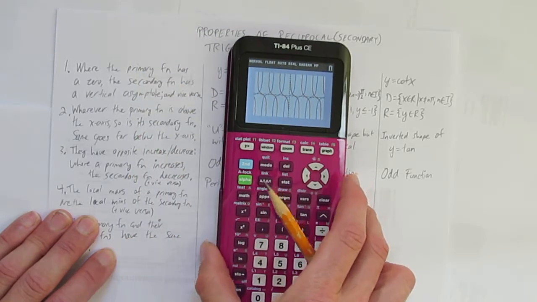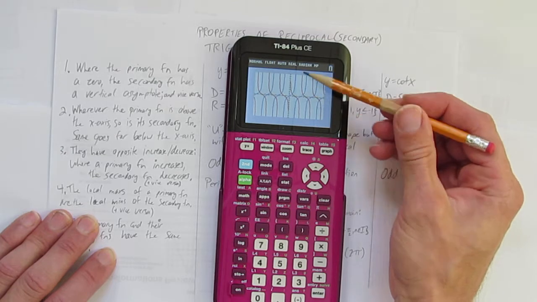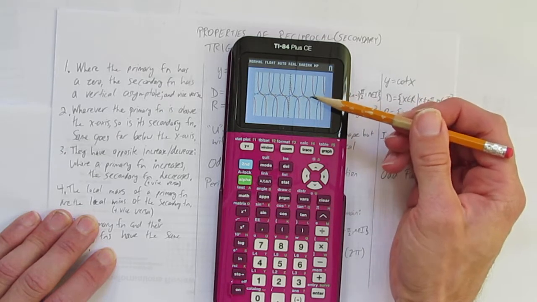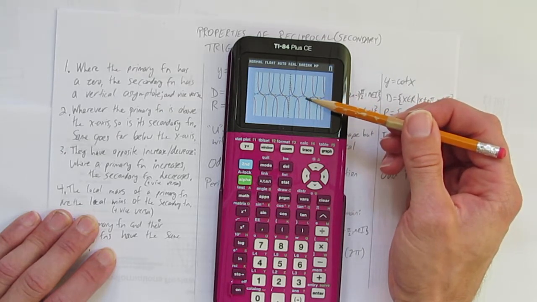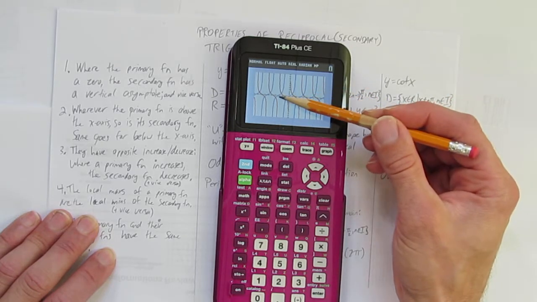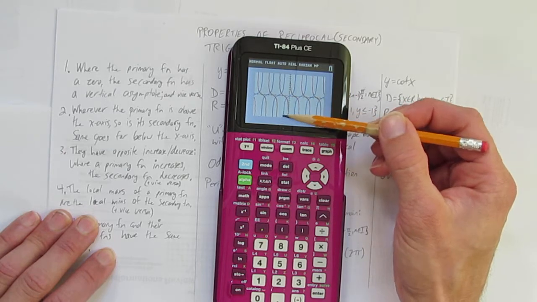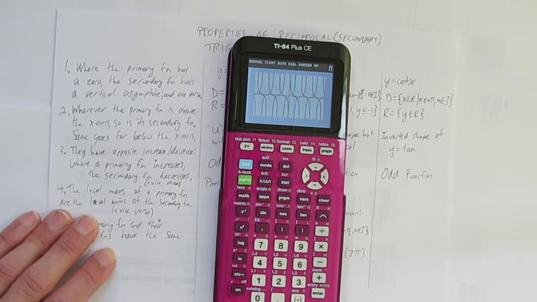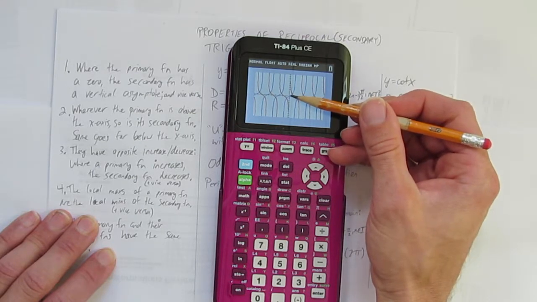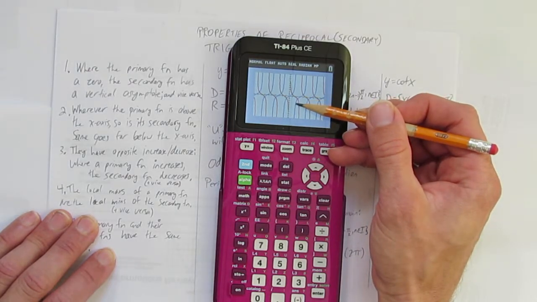Let's look again, comparing blue to red. Number 1, the primary function zeros become an asymptote, and vice versa. Where this red function hits 0, that's an asymptote for blue. Blue 0 becomes red asymptote, and red 0 becomes blue's asymptote. Number 2, blue and red are both above the x-axis at the same x, and when one goes below the x-axis, so does the other.